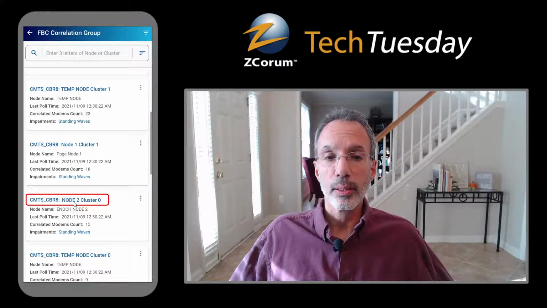I click this one right here, and this takes me to the map. So here I've got the map, and I can see my blue correlated modems, and I see a few over here. I'm thinking that all of these should be in this correlation group, but we're still working on some of the algorithms on this, so they may not be included for some reason. Sometimes it's because a near home issue is doing something else with the signal, so we can't quite correlate it.